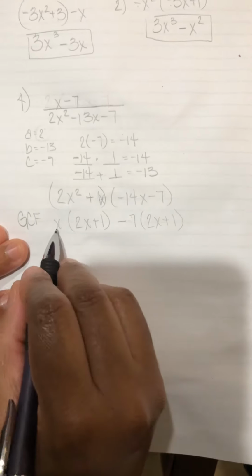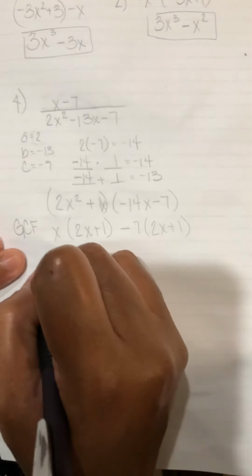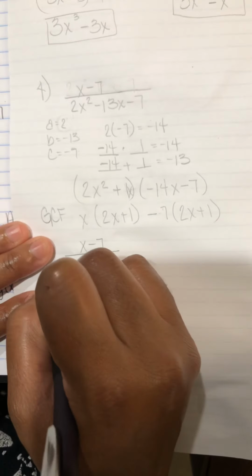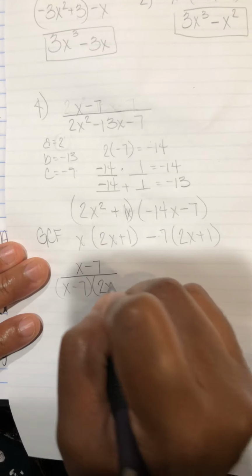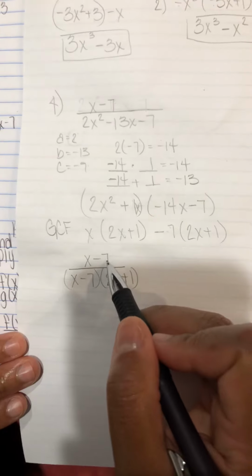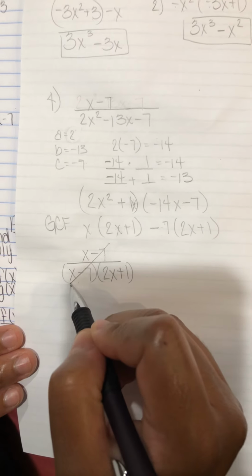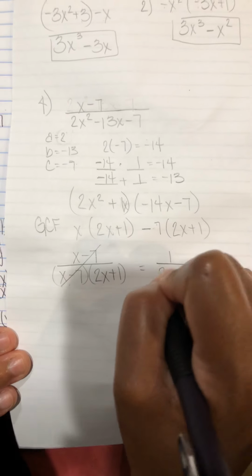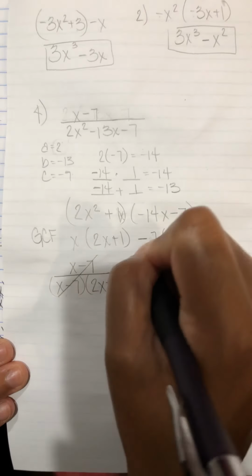So remember, outside goes with outside, inside stays the same. So now I have x minus 7 over x minus 7 times 2x plus 1. Now notice here I have x minus 7 and x minus 7. Those two could cancel each other. So my answer would be 1 over 2x plus 1. And that's my answer.